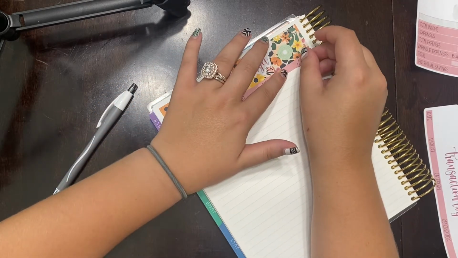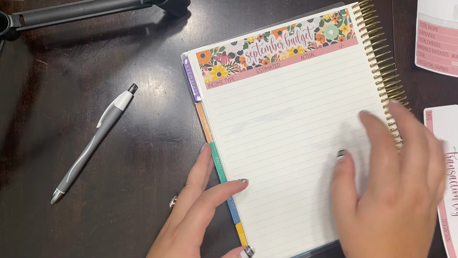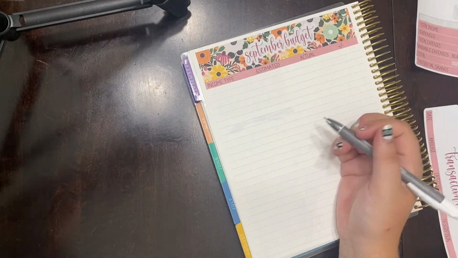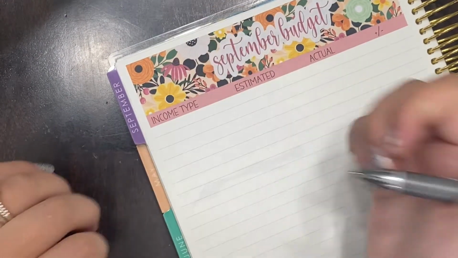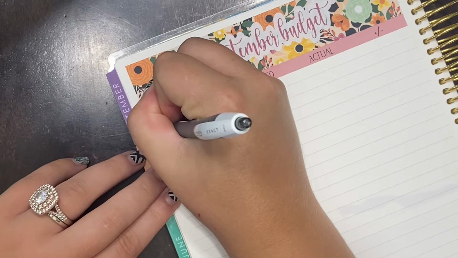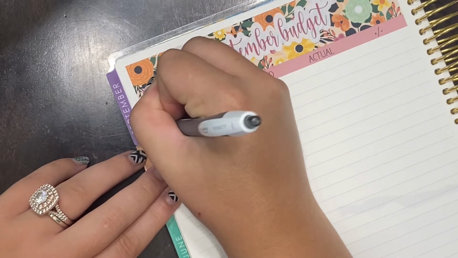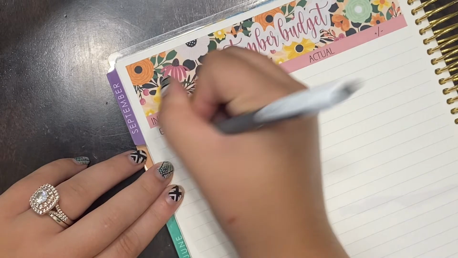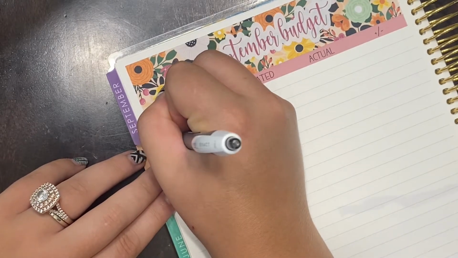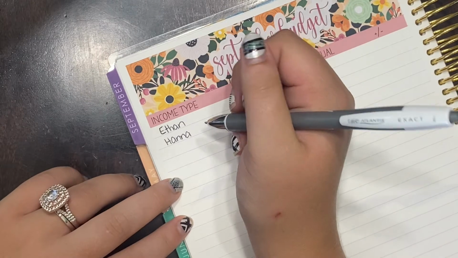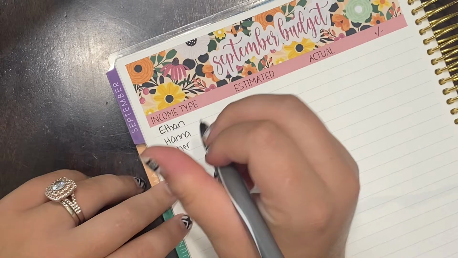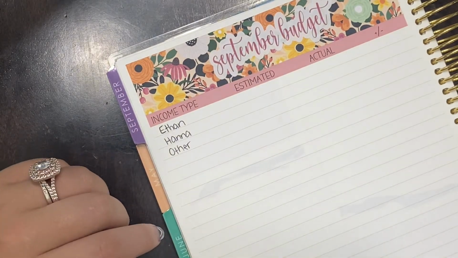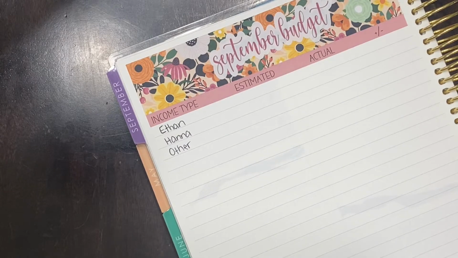But I'll just lay down my strip right here, and this is for income types. Zoom you guys in a little bit. So we have Ethan's income, and then I put myself down in case I do any Instacart or anything like that. And then I always put other in case we have, you know, a garage sale or a return or, I don't know, anything.